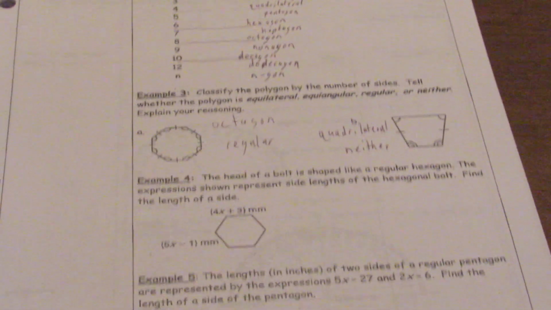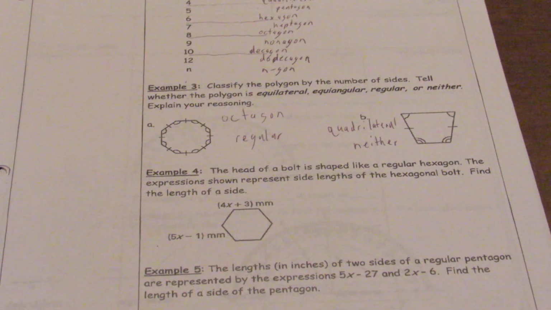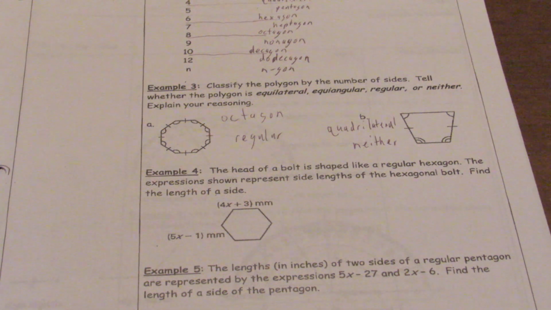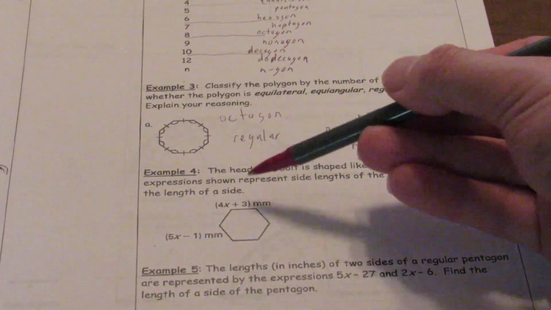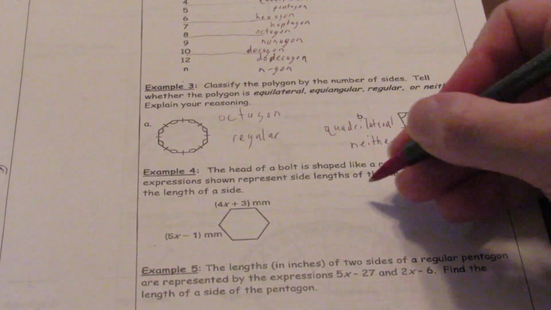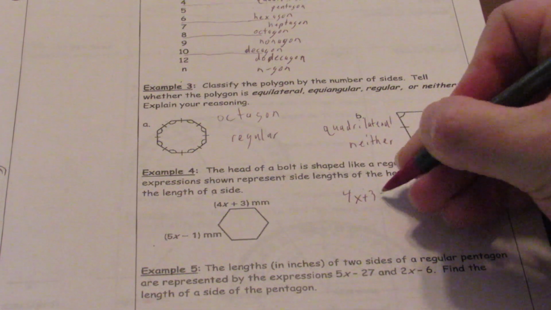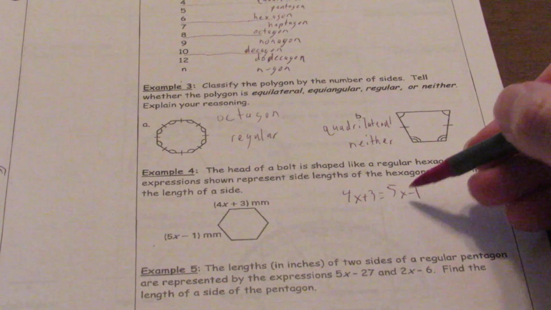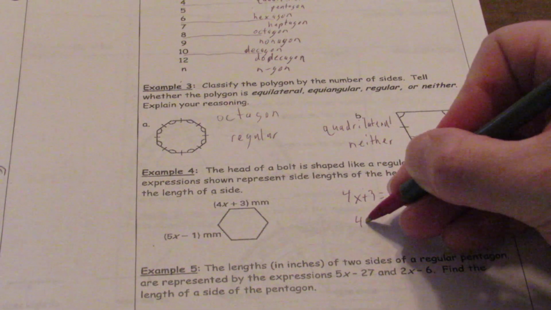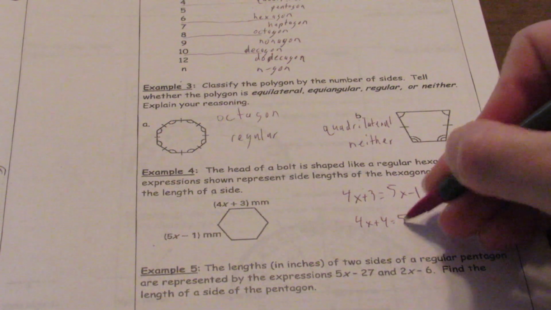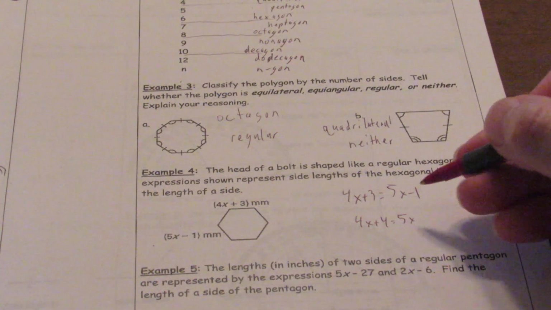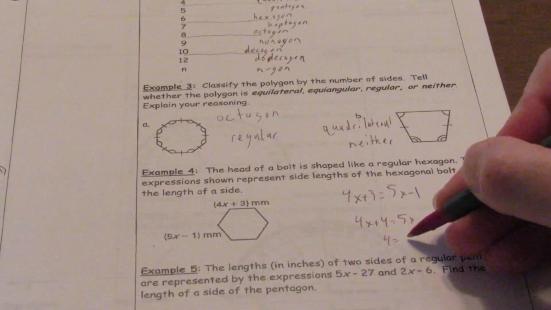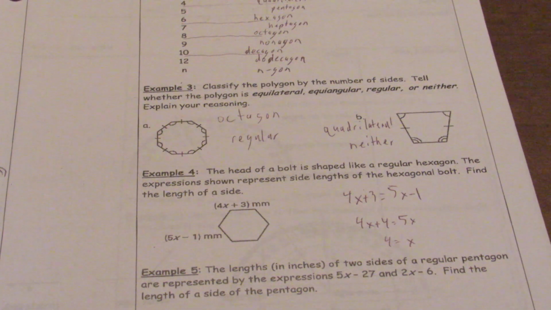Example 4 looks at solving this problem. The head of a bolt is shaped like a regular hexagon. The expressions shown represent the side lengths. Find the length of a side. Because they tell me it's a regular hexagon, I know all my sides are equal. Therefore, I can set 4x plus 3 equal to 5x minus 1. And then I can solve that. I'm going to add 1 to both sides and get 4x plus 4 equals 5x. Then I'm going to subtract the 4x. I get 4 equals x. So my x is 4.